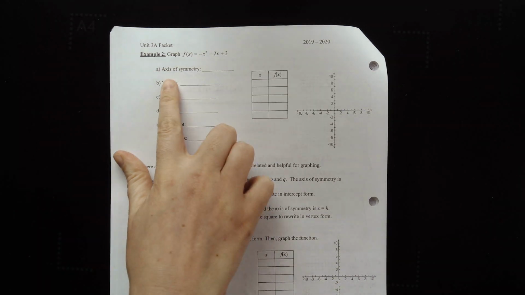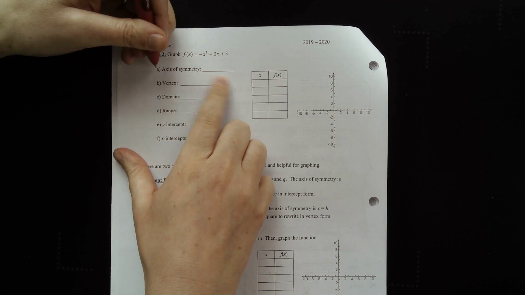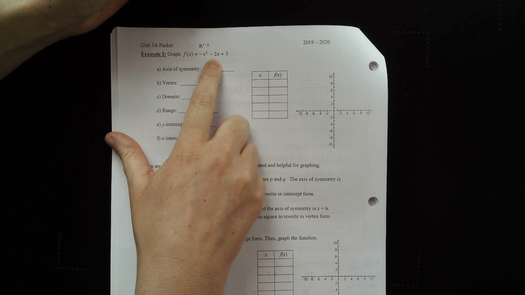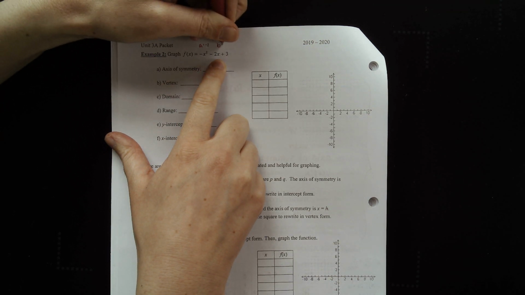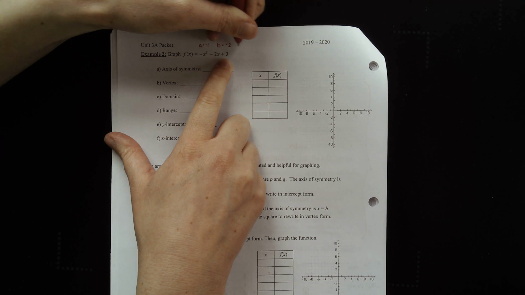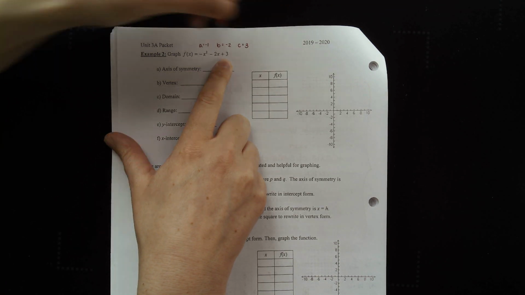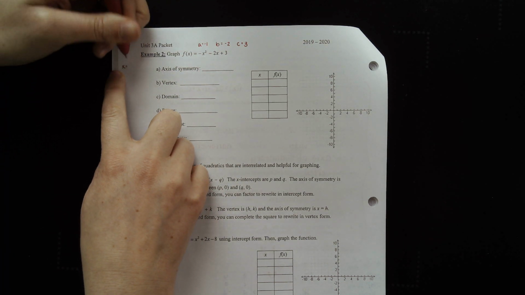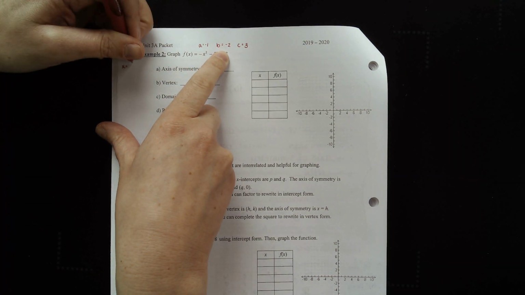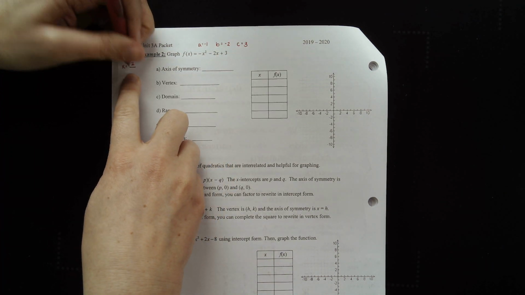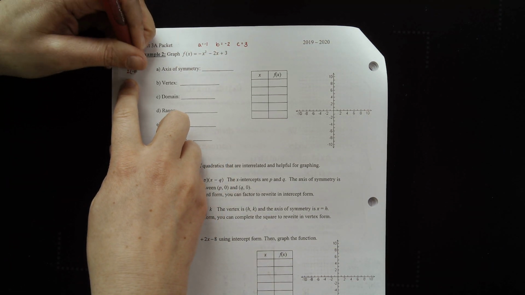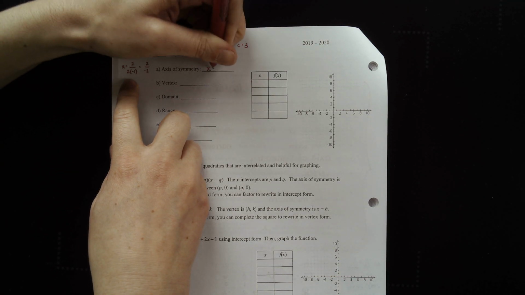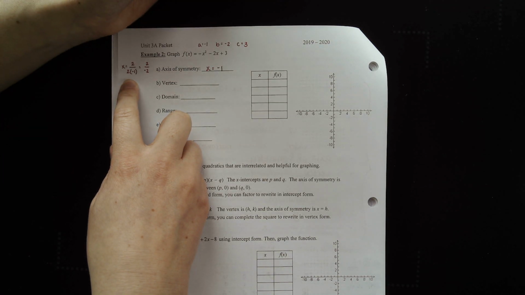So again, we always start with our axis of symmetry. And in order to get this, we need to notice that a is going to be -1 for this one, b is -2, and c is 3. So if I'm setting up -b over 2a, -b would be +2 because b is -2, over 2 times a is -1. That's 2 over -2. So the axis of symmetry is x equals -1.